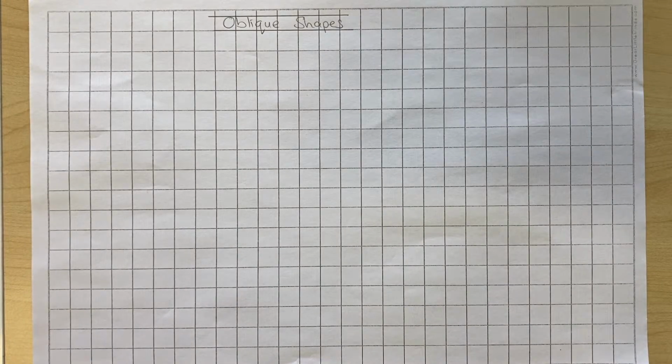Okay, this is the first tutorial in Design 101, and we're going to look at doing basic oblique shapes. You would have already had a look at a couple of videos that explain what oblique drawing is, and we're just going to rip straight into it. I'm going to take you through step by step using this grid paper.